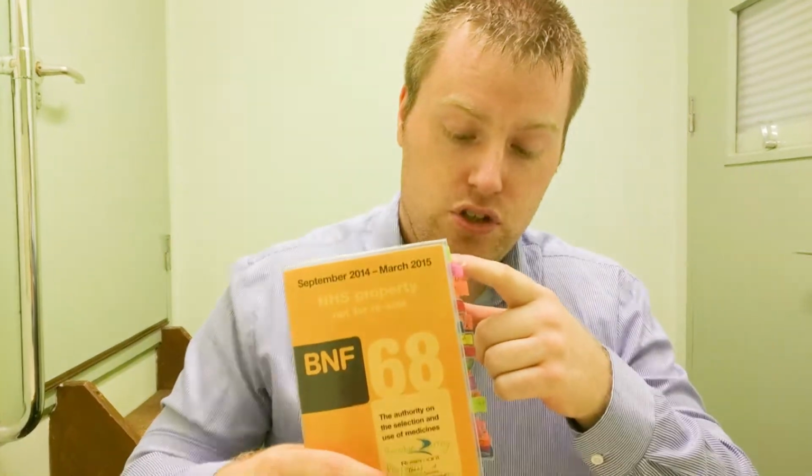The first point: you should tag chapters 1 to 15. That should be straight off. The reason you should tag them is it's very easy to find information. If you're talking about, say, the asthma or COPD tables, you can just flick to that section and there they are straight off.